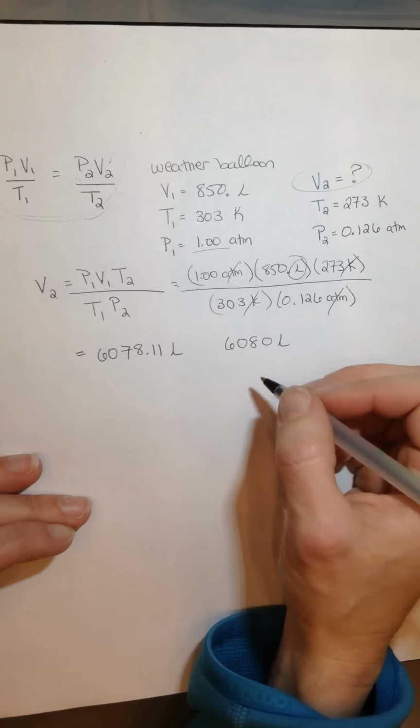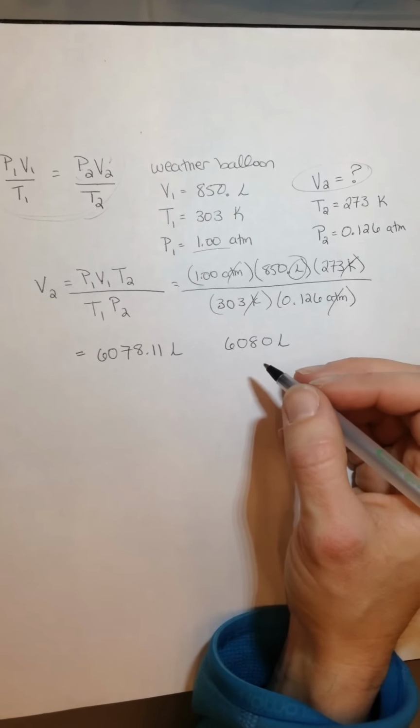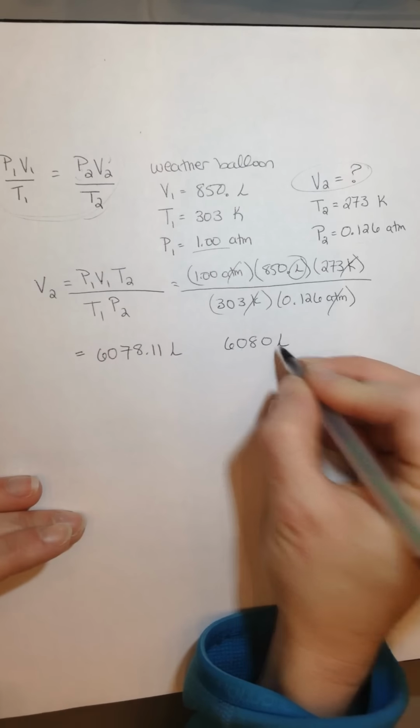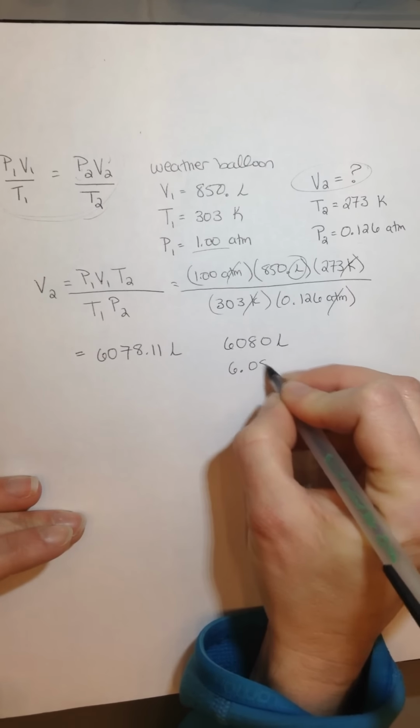If you want to be really not ambiguous at all, if you want to be definite about the number of sig figs you have, get rid of this trailing 0 by using scientific notation.